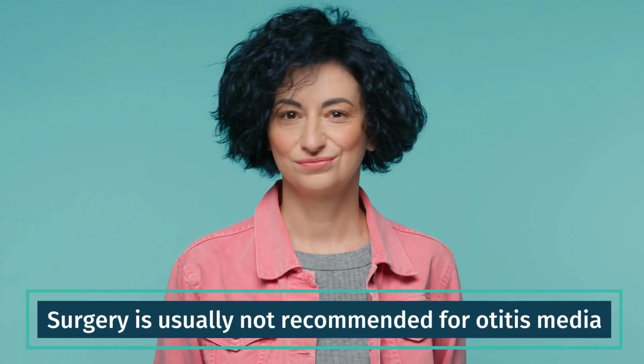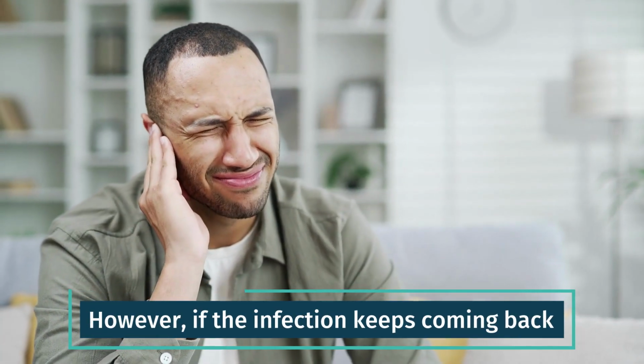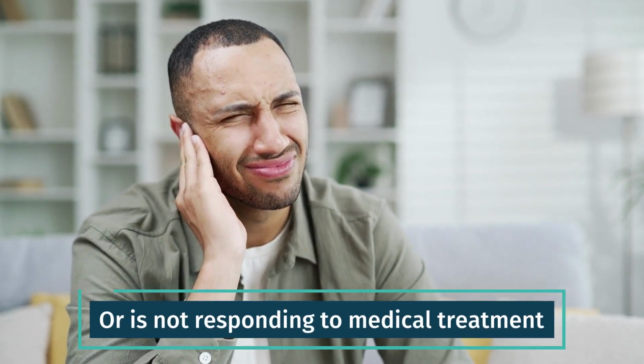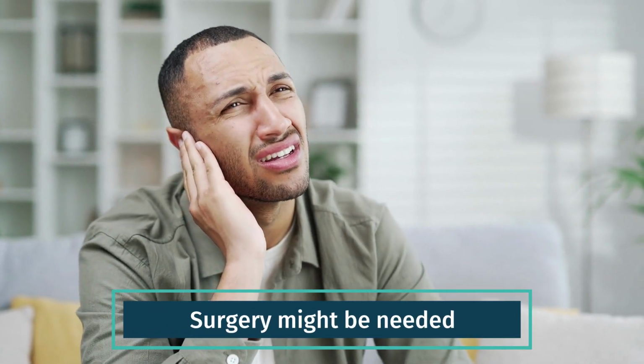Surgery is usually not recommended for otitis media. However, if the infection keeps coming back, or is not responding to medical treatment, surgery might be needed.